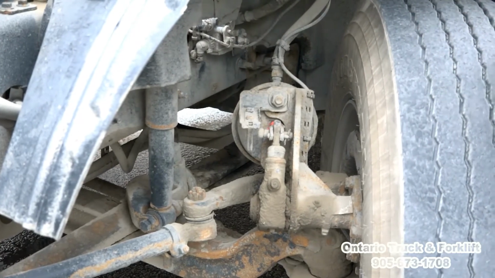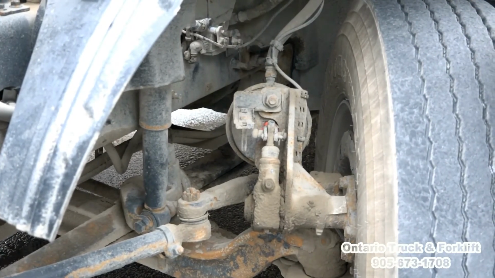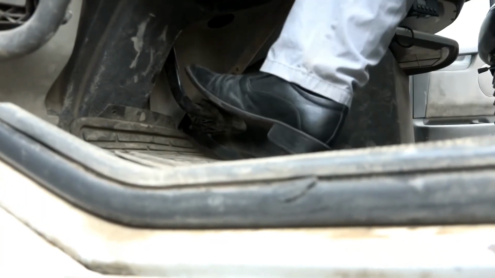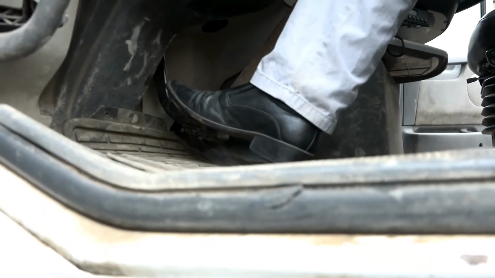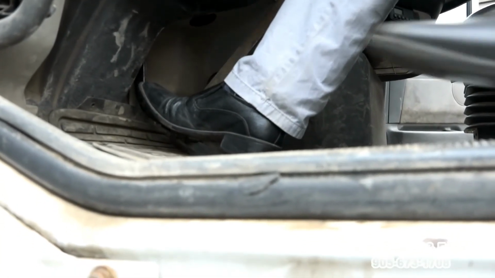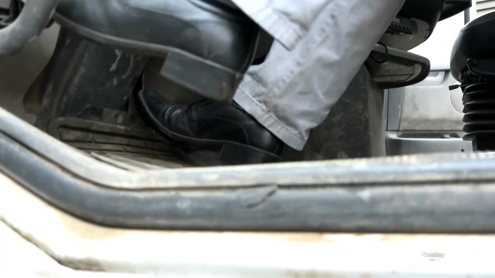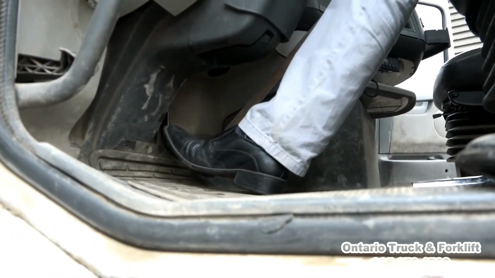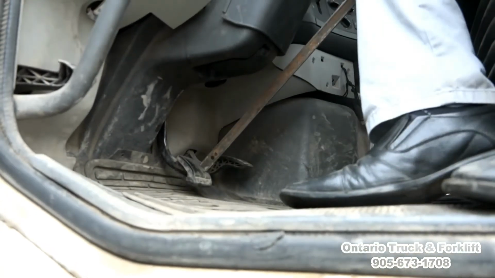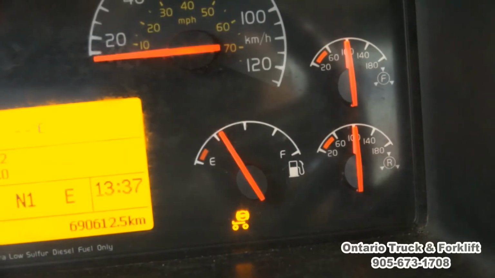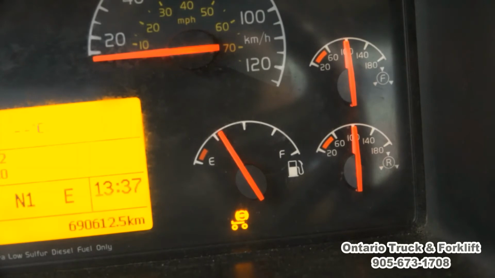Now we have to apply the service brake and make sure we have a pressure of 90 to 100 again. We press and hold the brake pedal with the help of a brake buddy. Push it there, hold it up. We need to bring the steering wheel down. The service brake is applied now, and the pressure we have is 90 to 100.